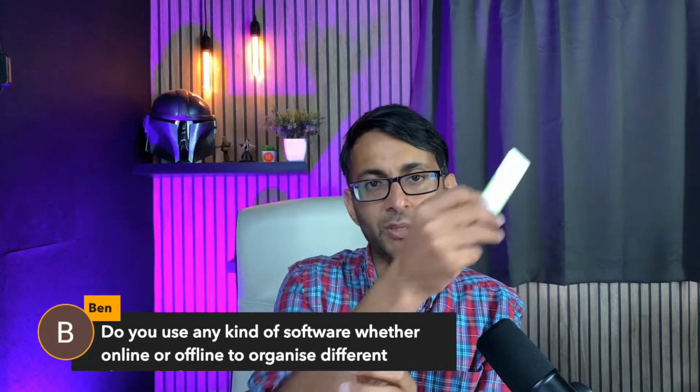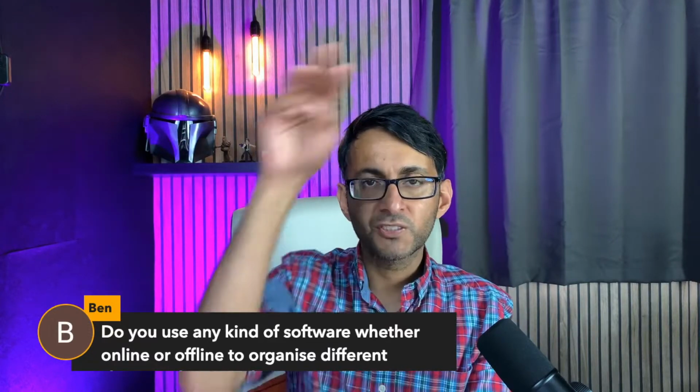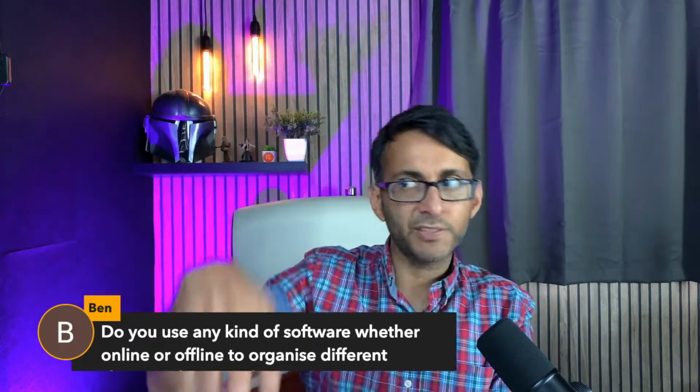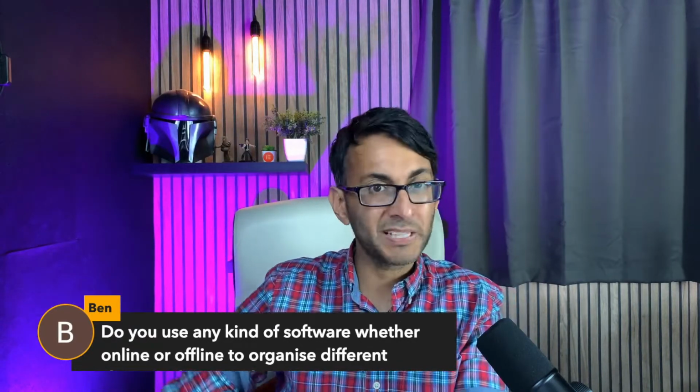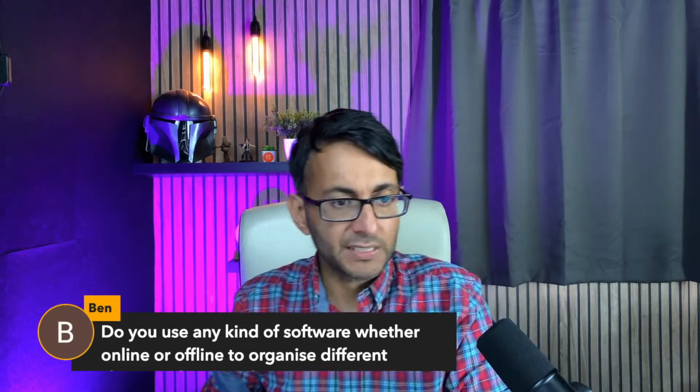I'll have Monday, Tuesday, Wednesday, Thursday, Friday, Saturday, Sunday. I've got it split into 3 rows. So the top row is this week. Second row is next week. The week after is the week after that. I don't like to plan too far ahead because things can change. And I then just rearrange things.